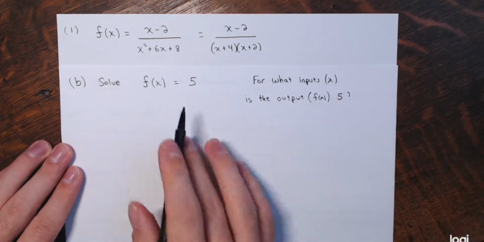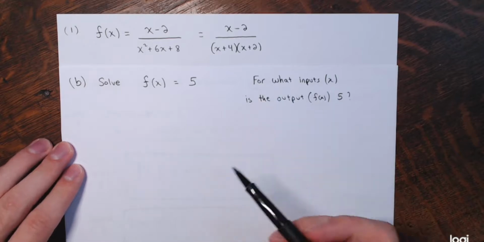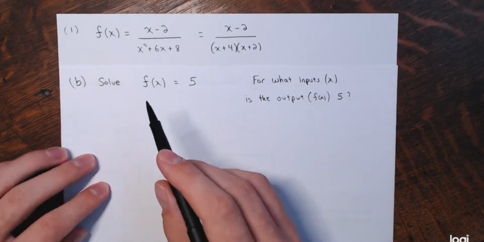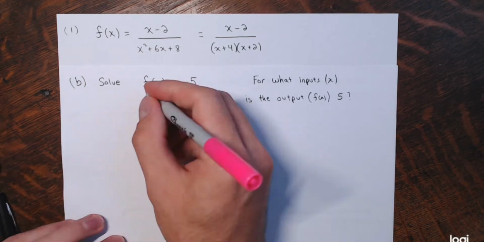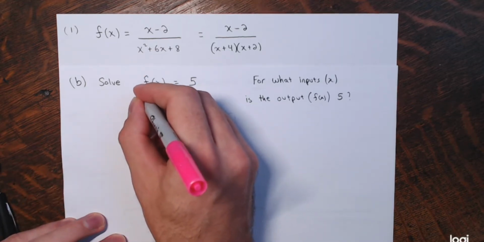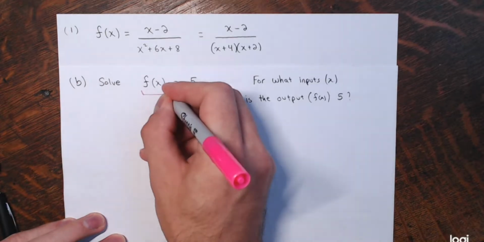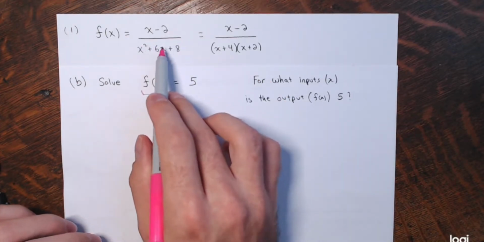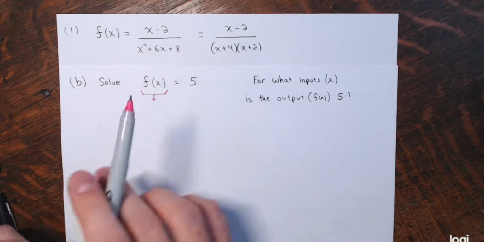That's the same thing; that would be asking this question. Well, simply enough, just replace f of x. What is the value of f at any x input? Well, that's this expression here, this fraction here.